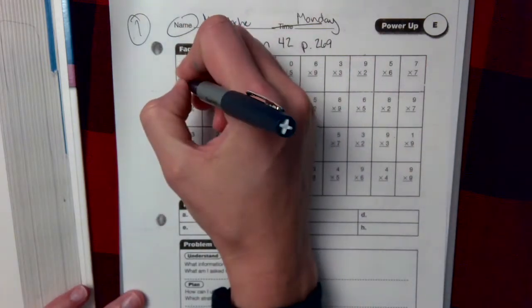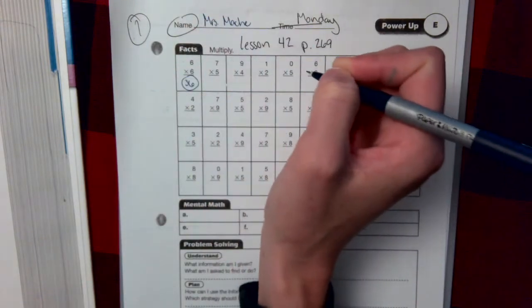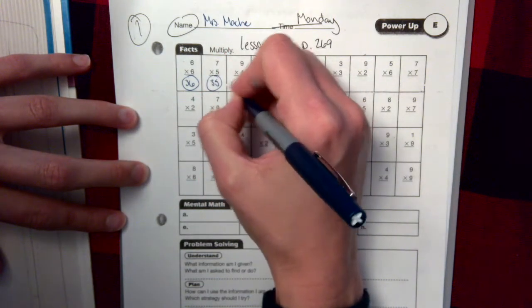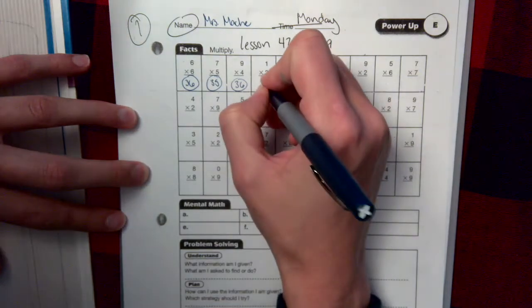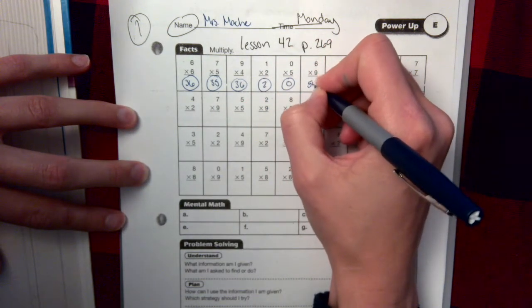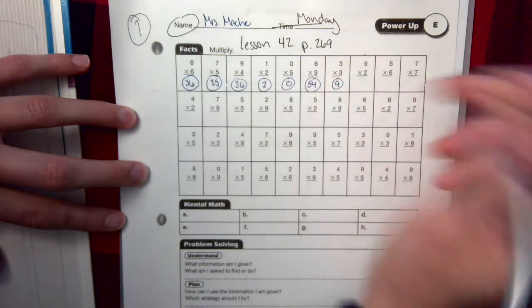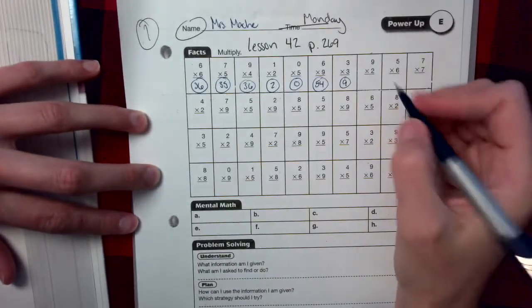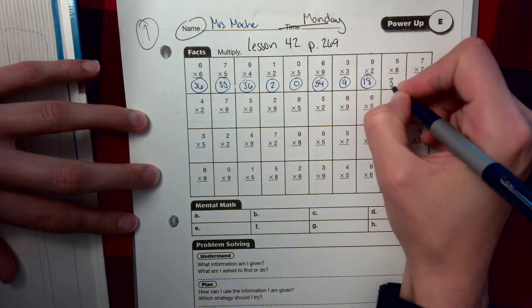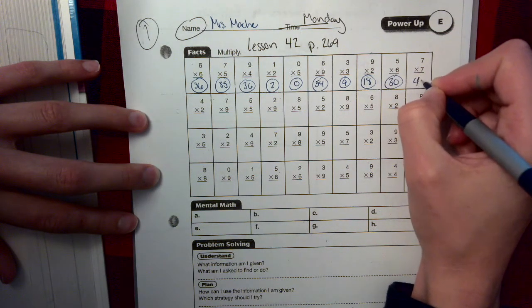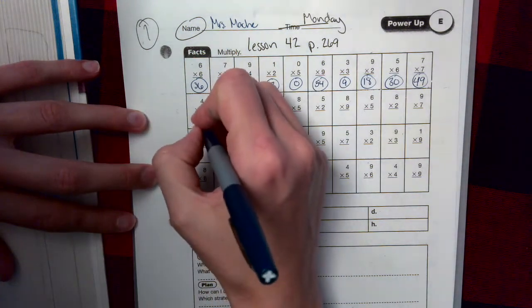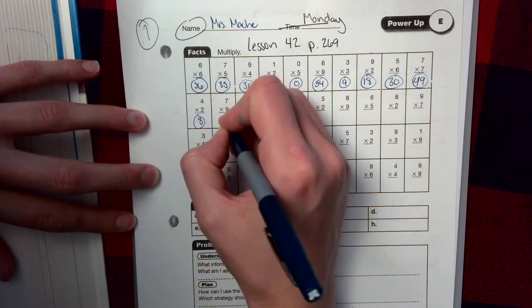6 times 6 is 36. 7 times 5 is 35. 4 times 9 is 36. 1 times 2 is 2. 0 times 5 is 0. 6 times 9 is 54. 3 times 3 is 9. 9 times 2 is 18. 5 times 6 is 30. 4 times 7 is 49. 4 times 2 is 8. 7 times 9 is 63.